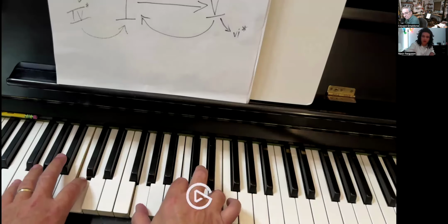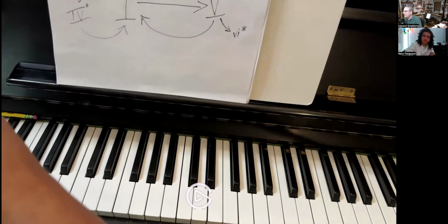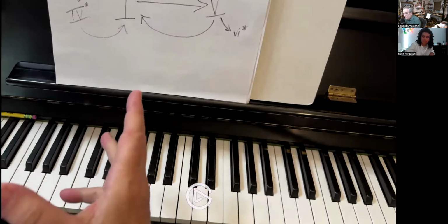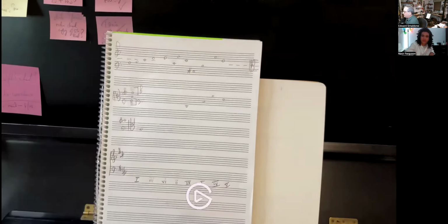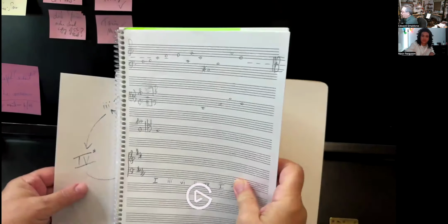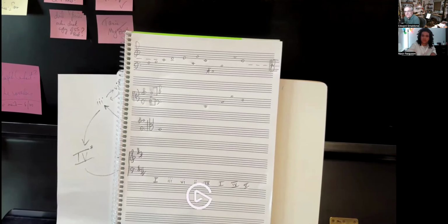So you want to follow all of that. Play around with it. The easiest way to do this is to play it and then write it down, because you want to be able to hear it. If you've got perfect pitch and you can hear everything, fine. But I don't, and it makes it much easier for me to do something like that.